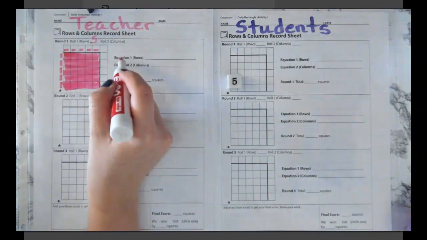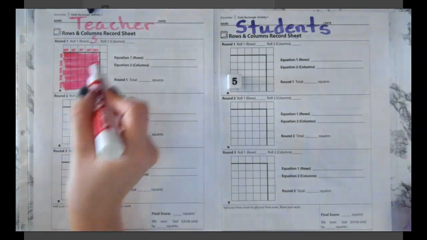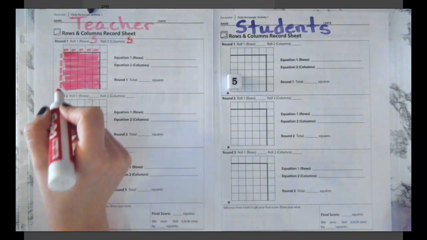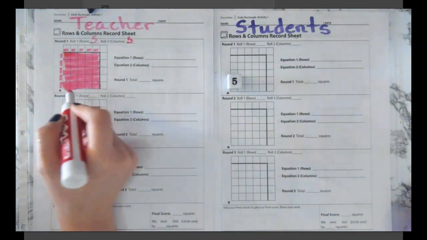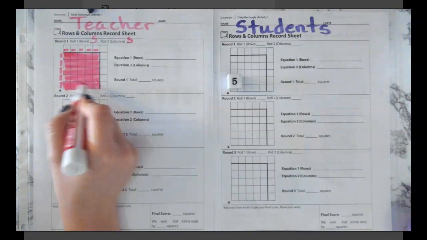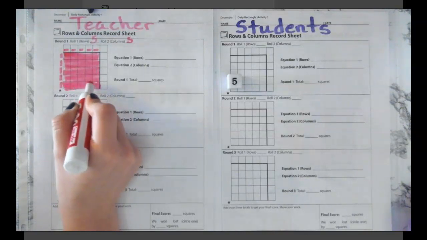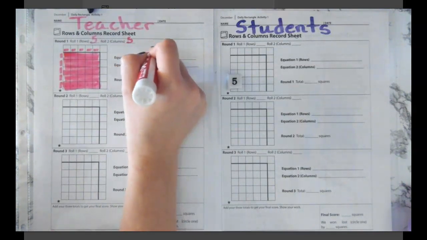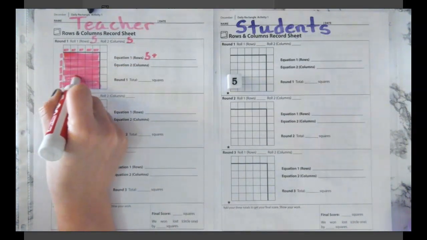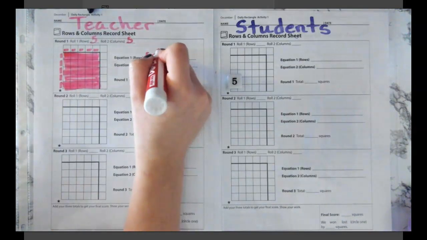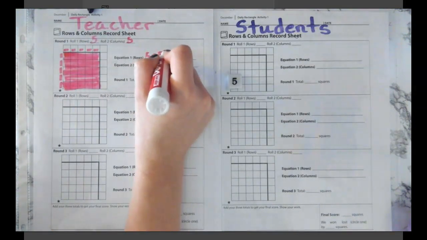And I need to write an equation for all of my rows. Oh, I forgot to write my 5 over here. Now, if I'm starting at the bottom by my star, I'm going to count how many are in my first row. Well, I know I have 1, 2, 3, 4, 5. 5 squares in my first row. That means my second row must also have 5 squares. If it didn't, it wouldn't be an array.